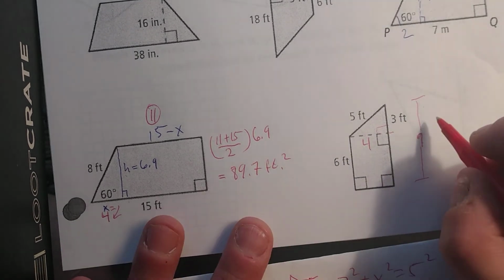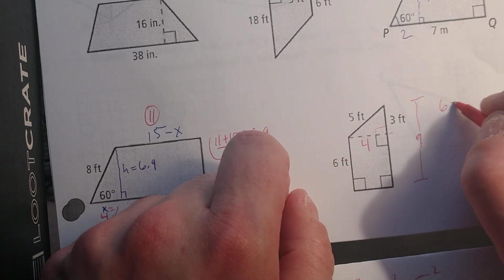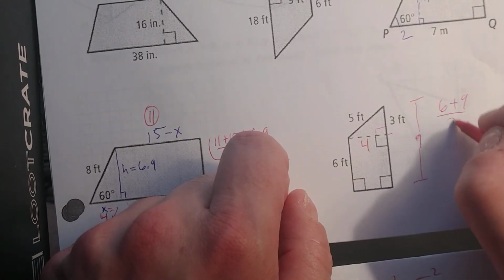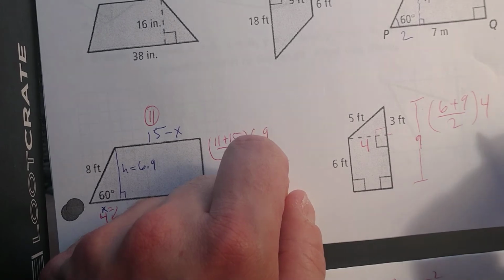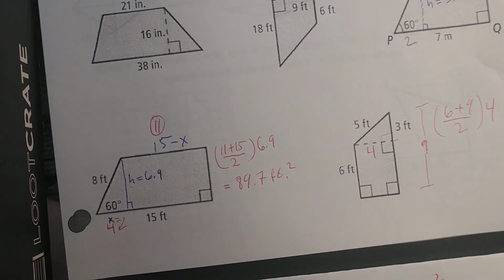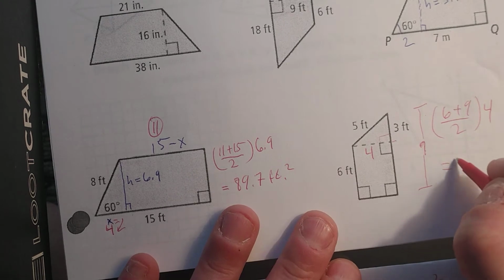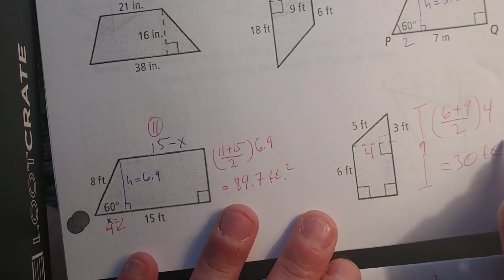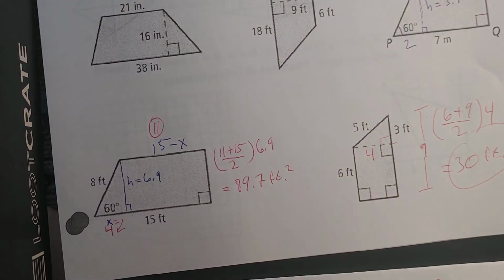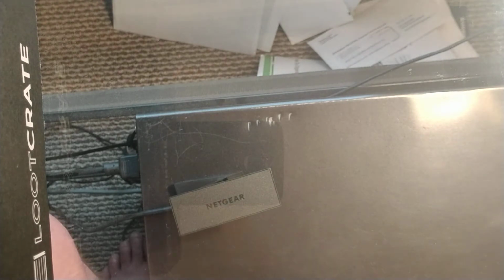Okay? So now when I set it up, I have one base that's 6. So it goes 6 plus 9 divided by 2, all times 4. 6 plus 9 is 15, divided by 2 is 7.5, times 4 is 30. So you get 30 feet squared, like that. Okay? So you may have to do some trig functions to find out some of the things.